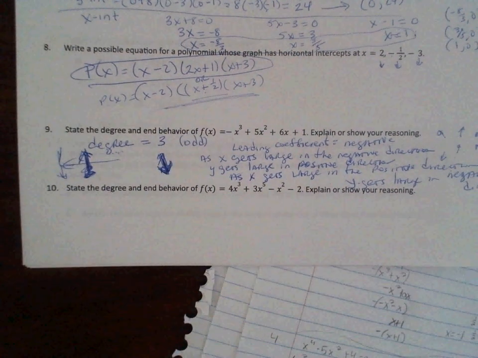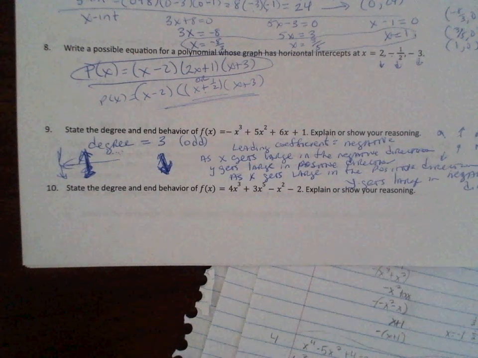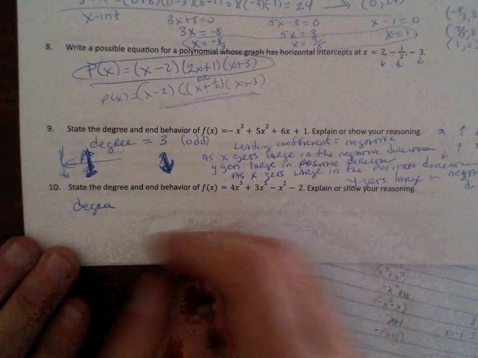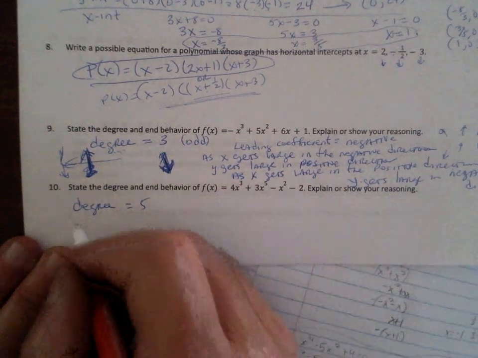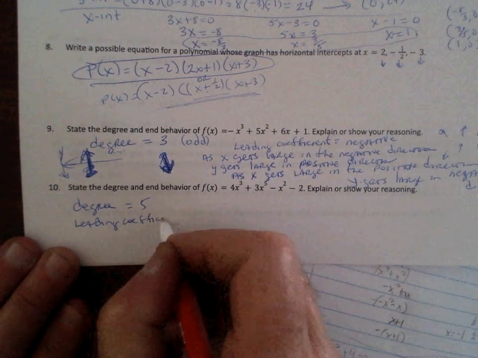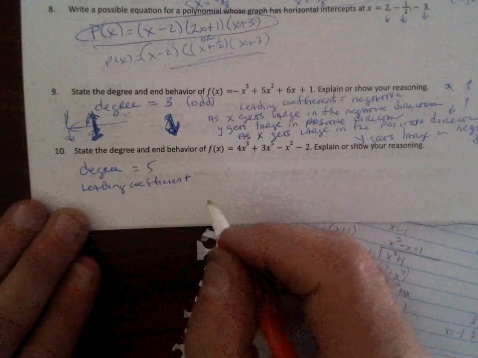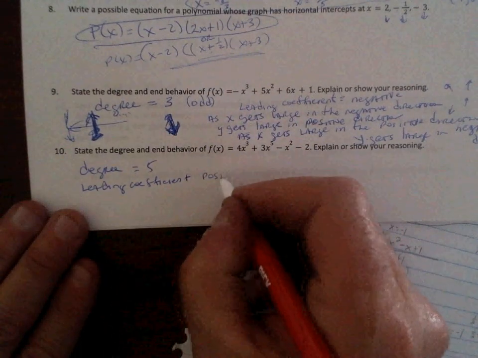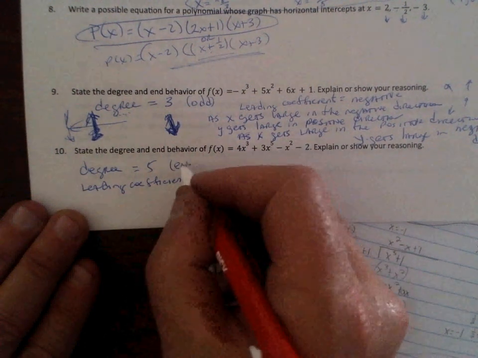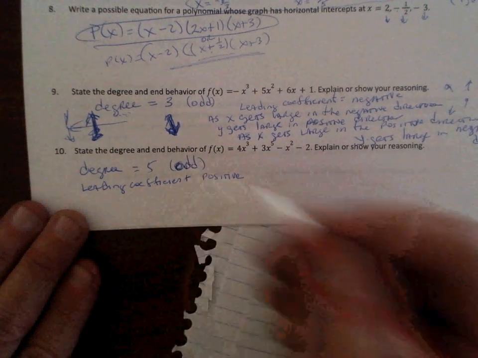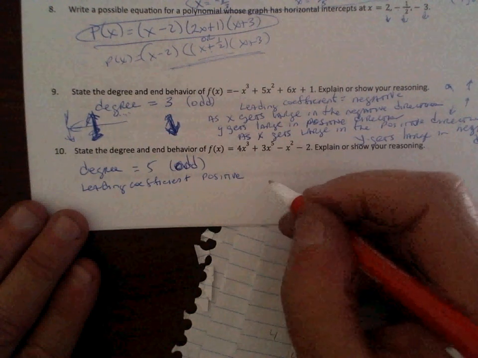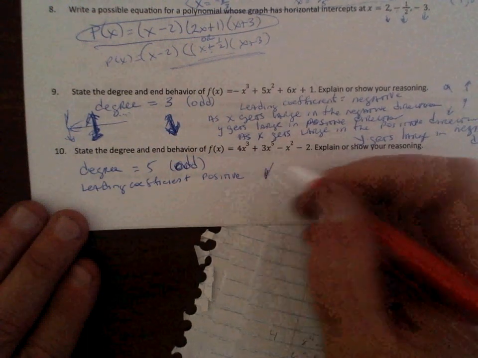Here we go again on number 10. State the degree and end behavior. What do y'all think? What's the degree? Highest power is 5. And what about the leading coefficient? It is positive. Degree is negative, or sorry, even. Odd, dang it. Odd, positive, what's that look like? That's the one I had to start with before, wasn't it?